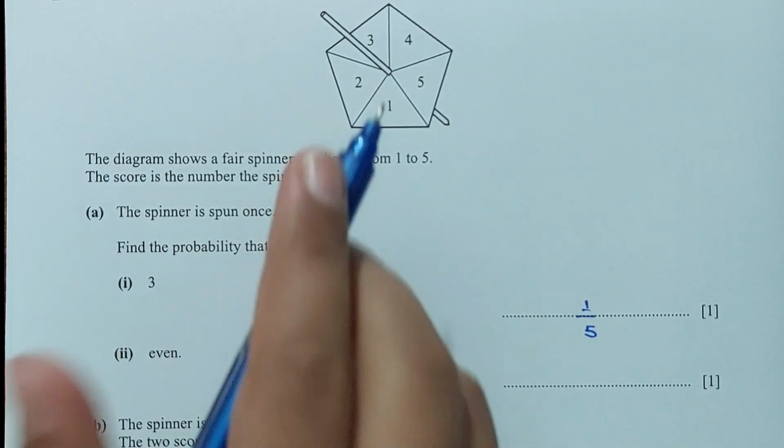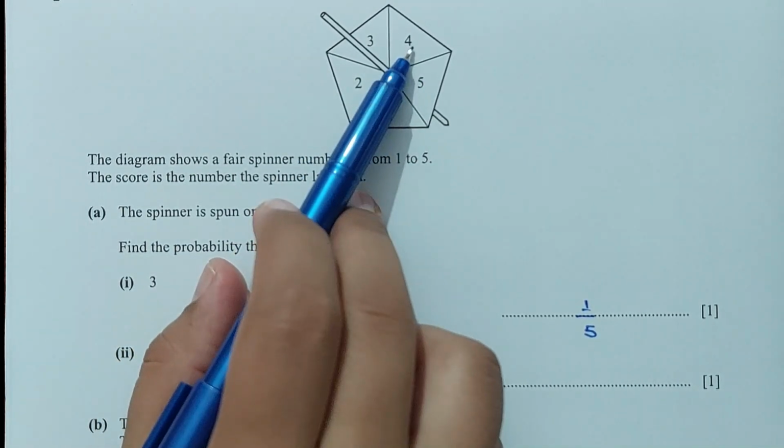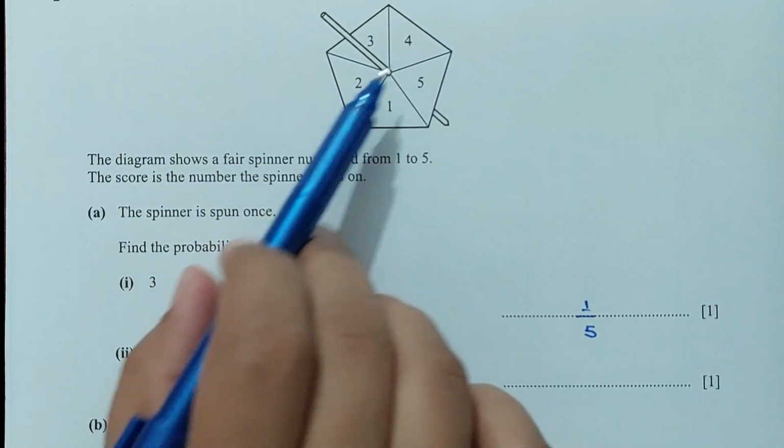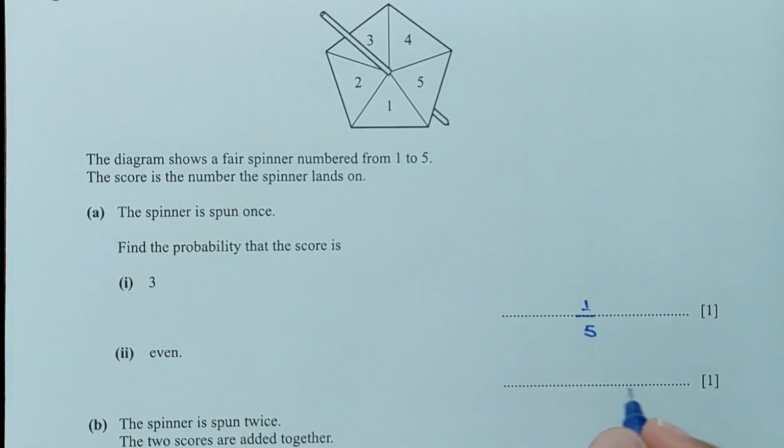Number 2, the score is even. How many numbers are even? 1 is odd, 5 is odd, 4 is even, 3 is odd, 2 is even. So 2 numbers are even out of 5 numbers.